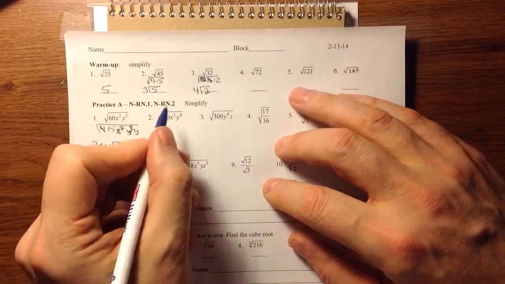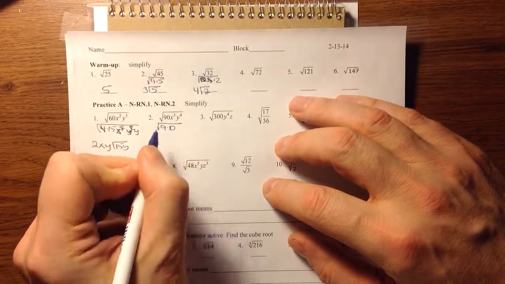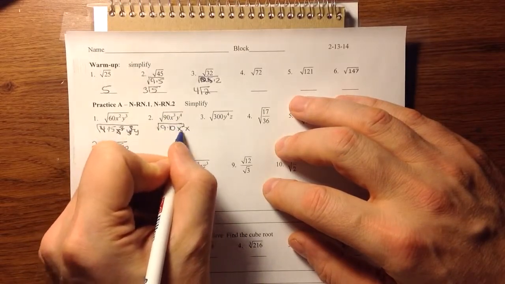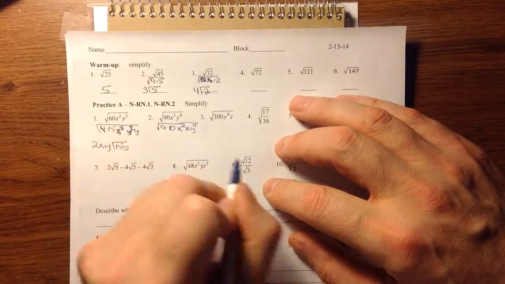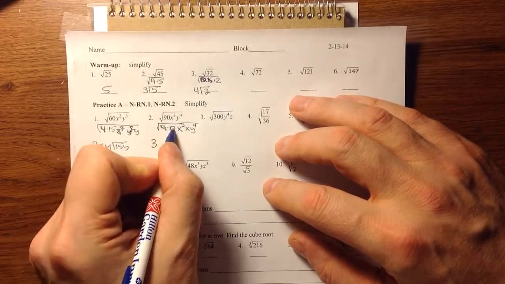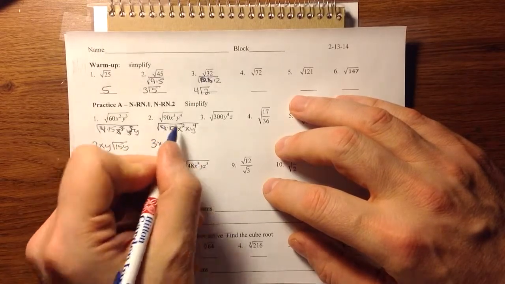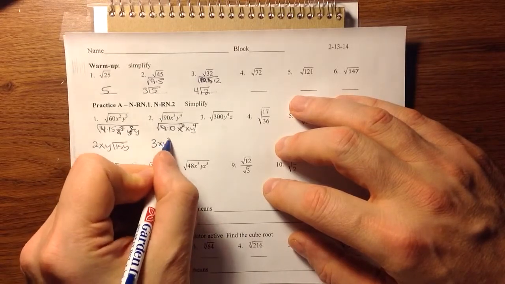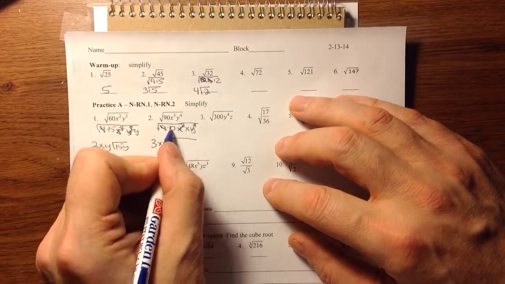Take a look here. I've got 90. I can do square root of 9 times 10. The x squared times x can make x to the third, and I'm going to leave y to the fourth by itself. So what's the square root of 9? That's going to be 3. And then the 10, I can't do that, so I leave it inside. Square root of x squared is going to be x. I can't do the x, but then the y to the fourth is going to be y squared. That's the square root there. And then everything I couldn't do stays underneath.